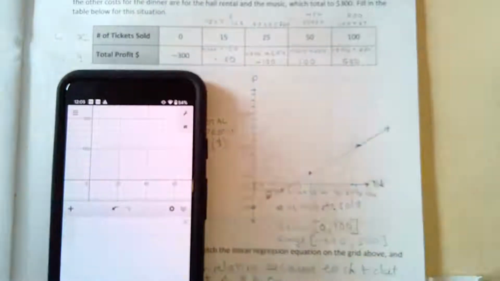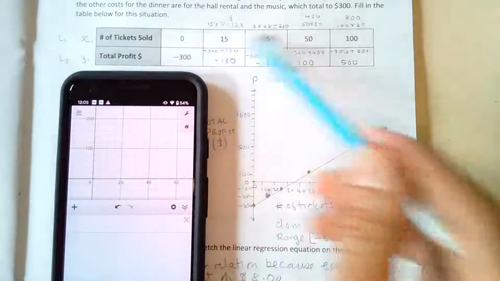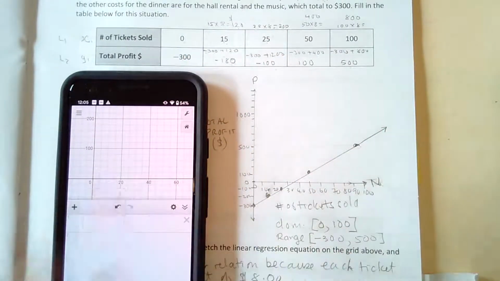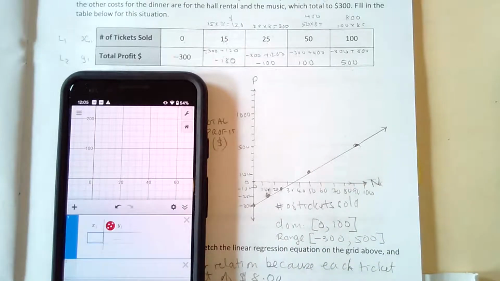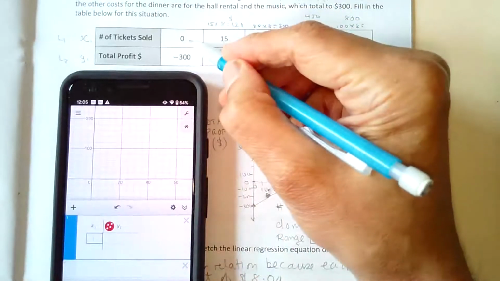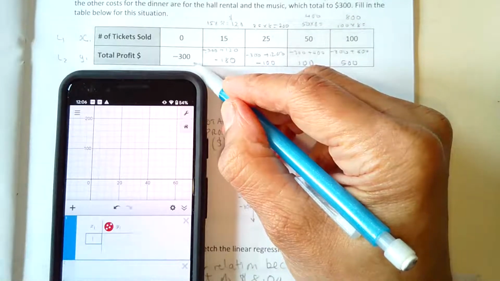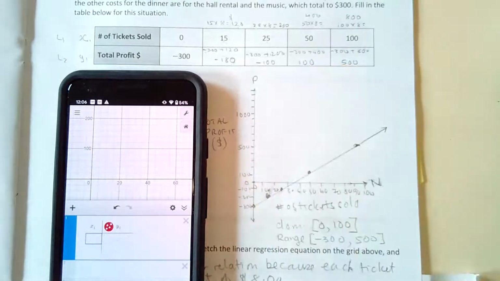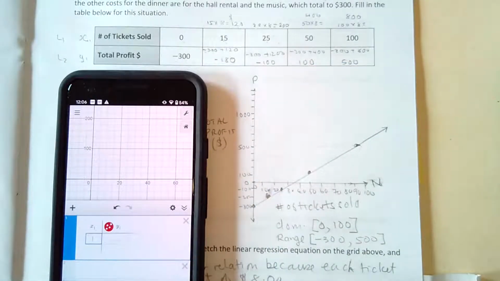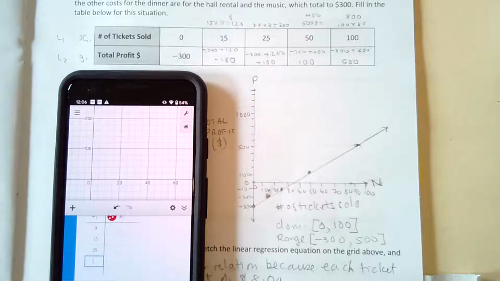Using our sheet again, we're going to use Desmos. Step one, I need to enter the set of data into Desmos. So I press my plus sign, go to table, and enter x1: 0, 15, 25, 50, 100, and the y1 will be negative 300, negative 180, etc. So let's do that right now. We have 0, enter, 15, enter, 25, enter, 50, enter, and the final one is 100.